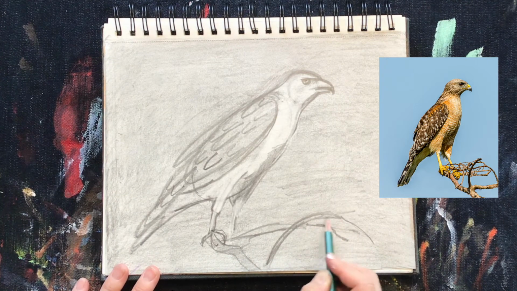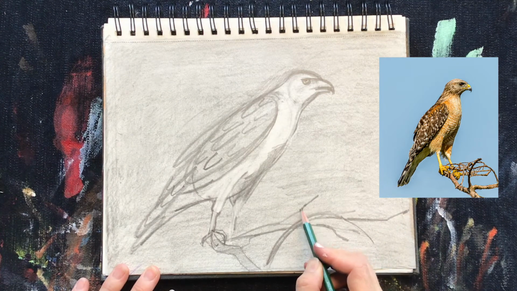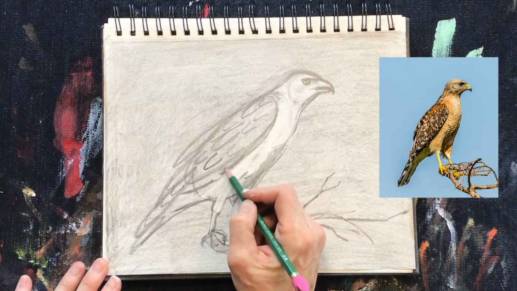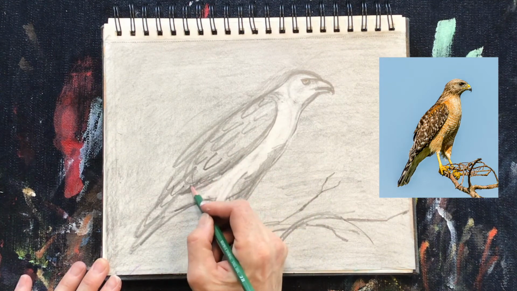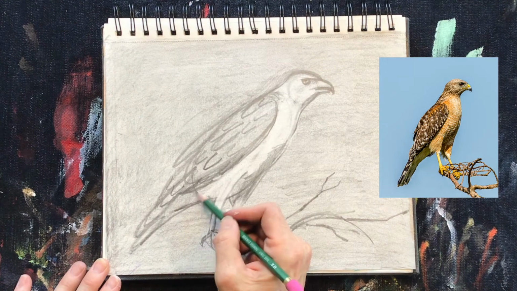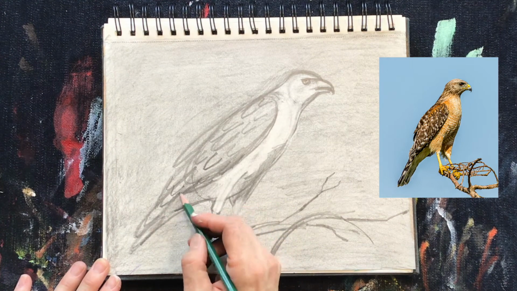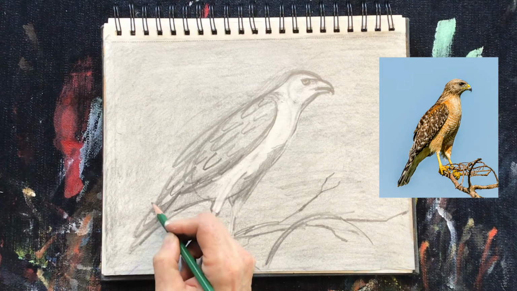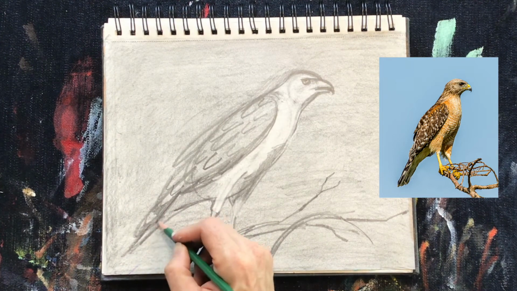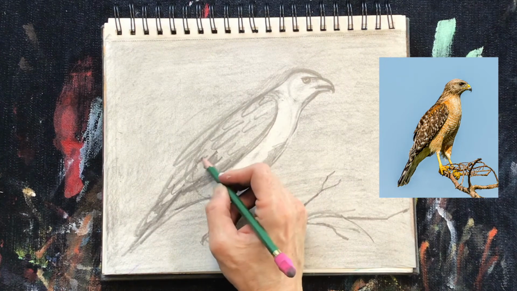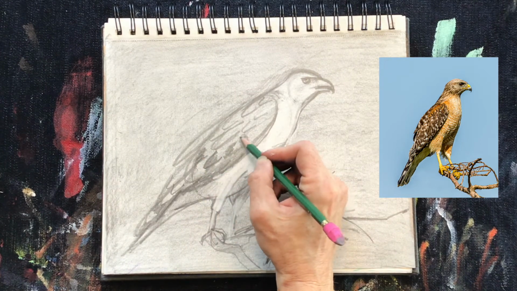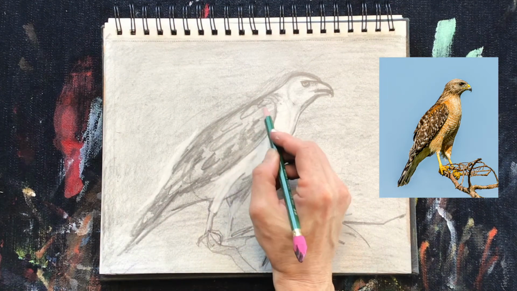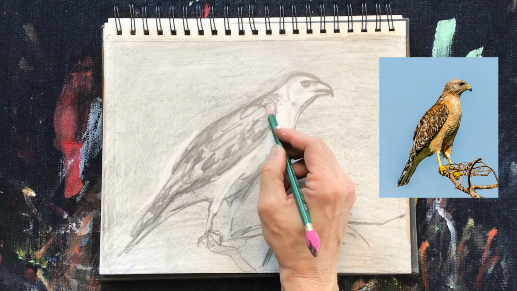So right now I'm getting into the branches a little more detail and darkening them a little bit so it's more apparent. Now I'm going to move up to the bottom edge of the wing to darken it. If you are referring to the photo to the right, you will see where you need to get more darks, where you need to get more detailed, and where you need your lights. So what I'm doing now is adding darks for the modeling on the feathers. So that's easy to accomplish by adding dark values wherever you see darkness in the photo.